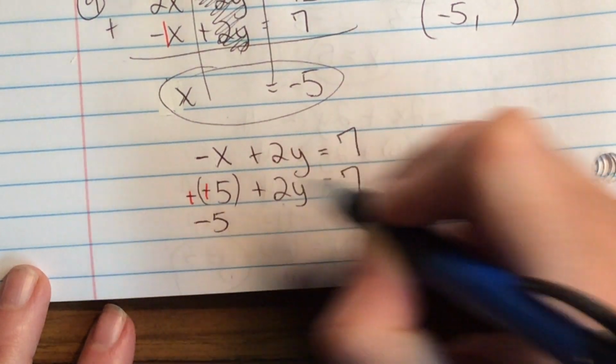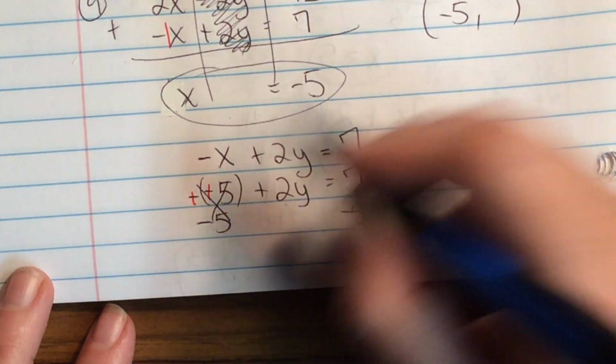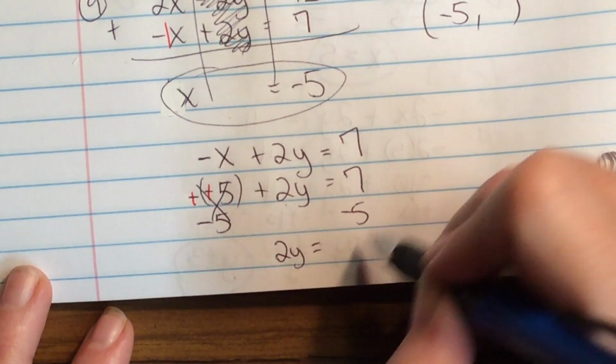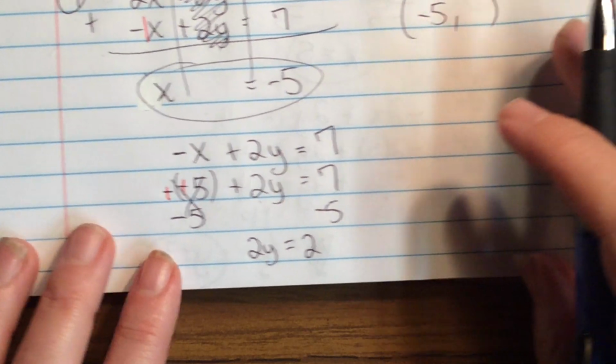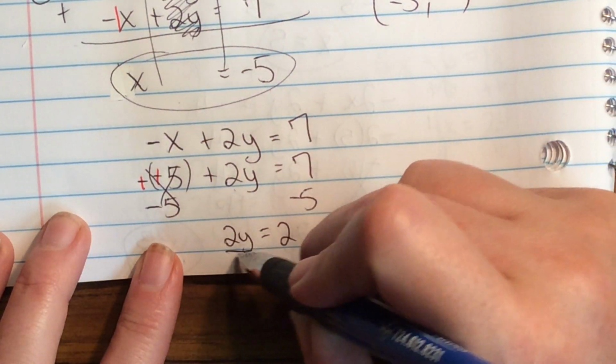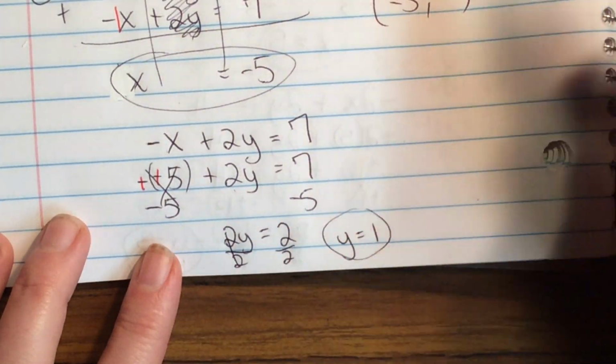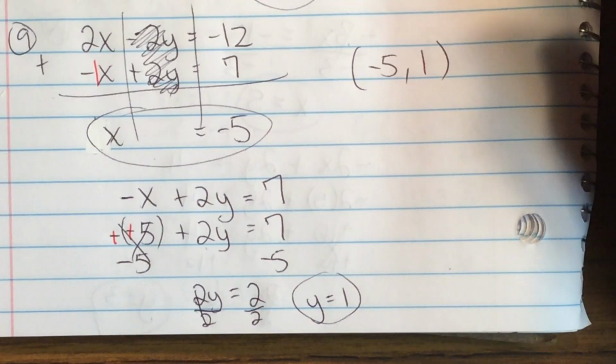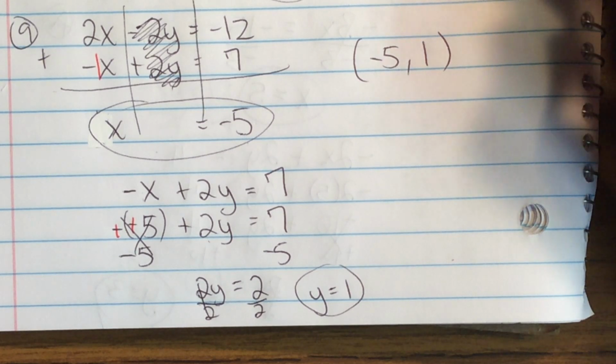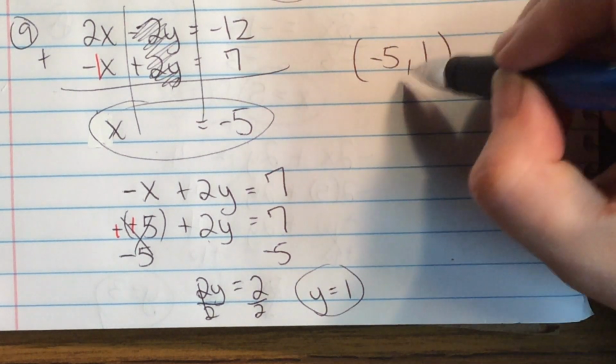So I'm going to subtract 5 from both sides. And I get that 2y equals 2. Then I'm going to divide by 2 on both sides. And I get that y is 1. So my coordinate point is -5, 1, which is D.